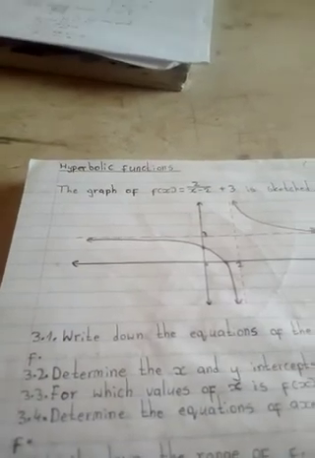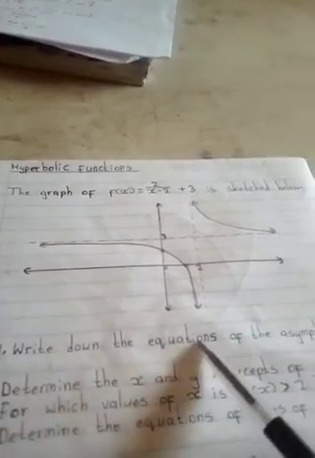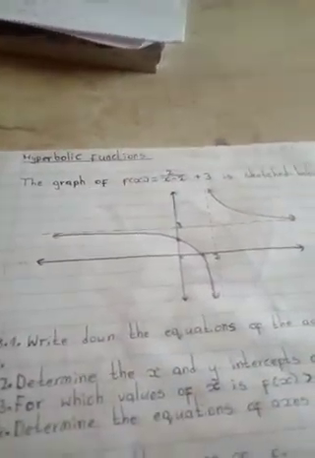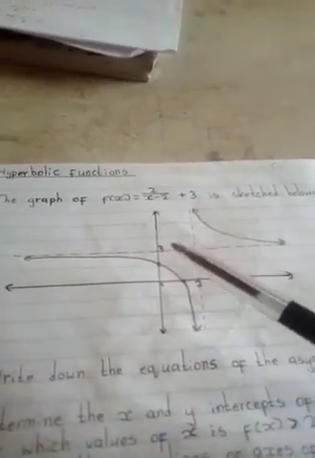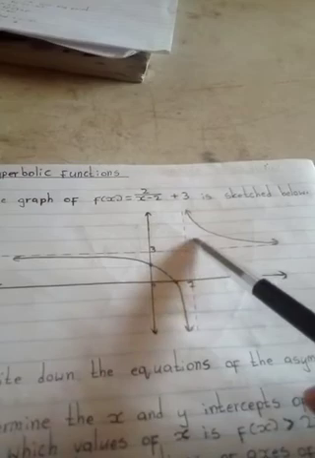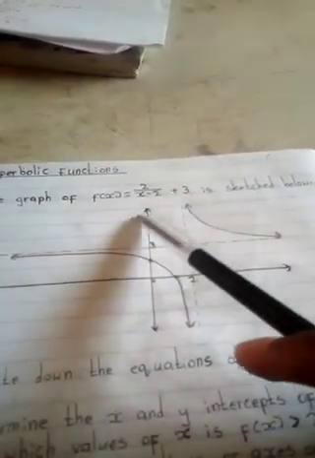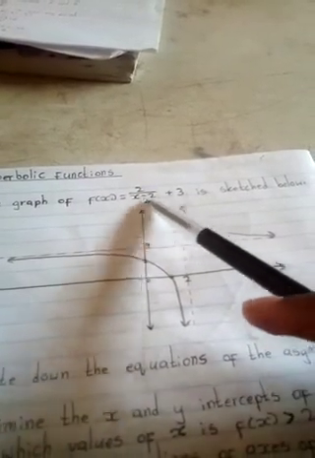And 3.1 says we must write down the equations of the asymptotes of f. I believe this is an easy question. Let's look at the vertical asymptote. We can see that x here is equals to 2, and they also told us there you just take the opposite of whatever is here. We can see that x is equals to 2.